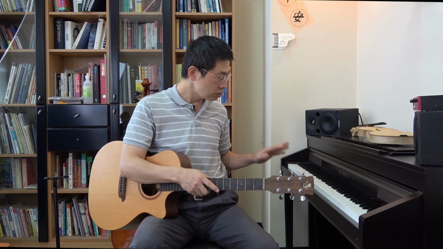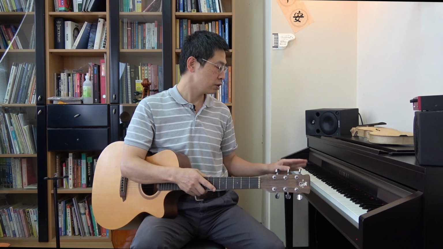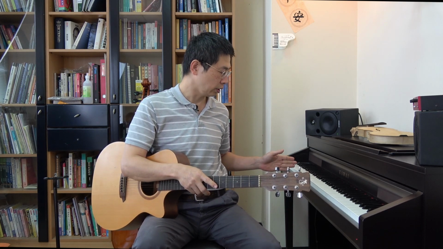Sometimes we want to deal with the dark side of emotion, maybe sad. What kind of scale can we use? Okay, the famous one is the minor scale. So if I twist it a little bit, I change the distance between some of the notes, like this way.